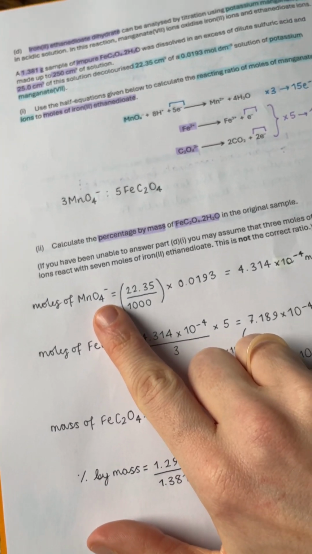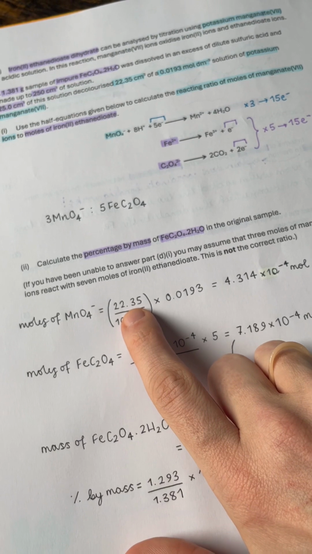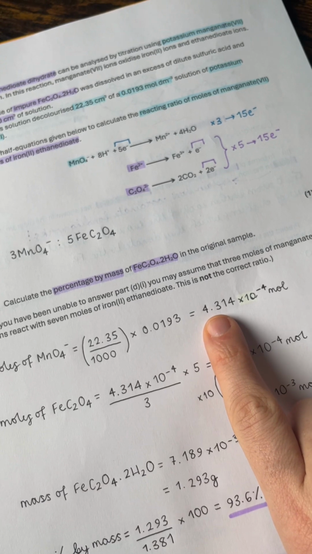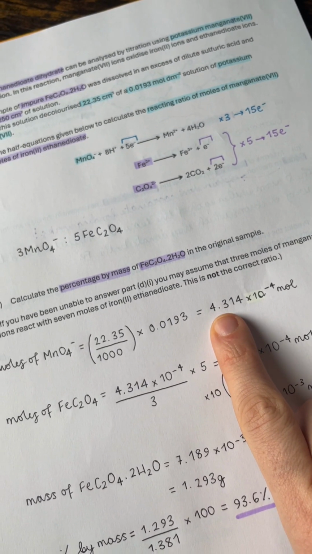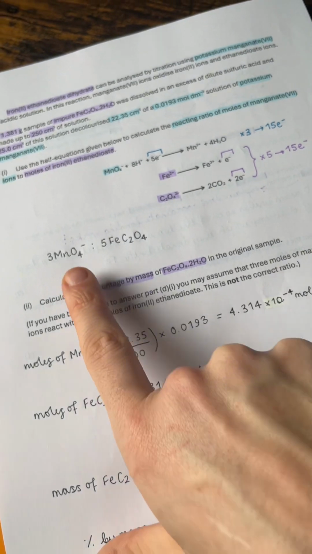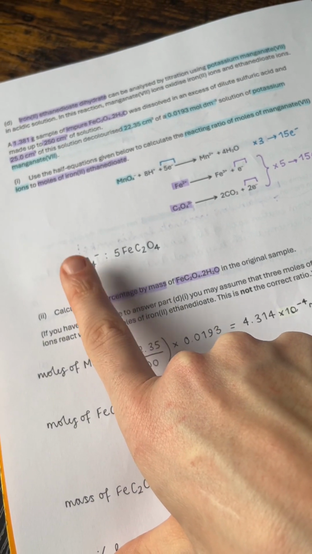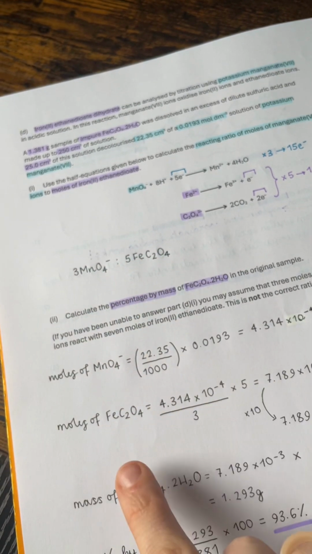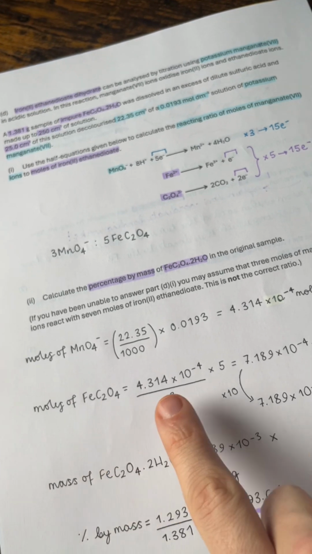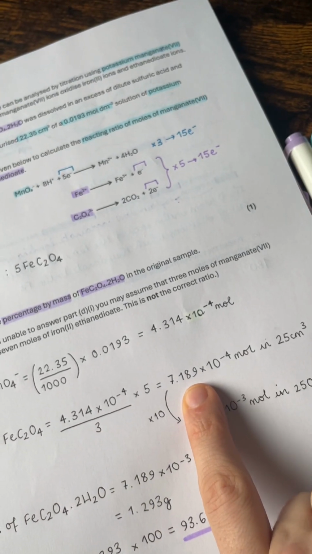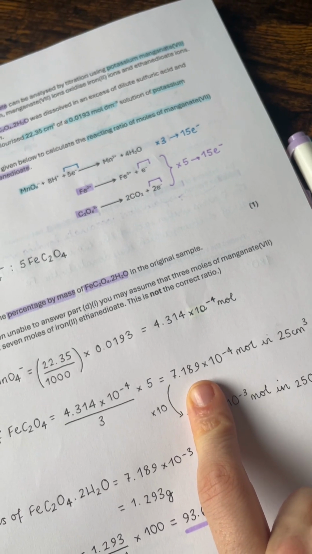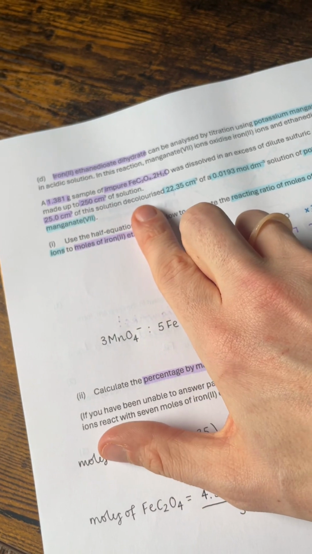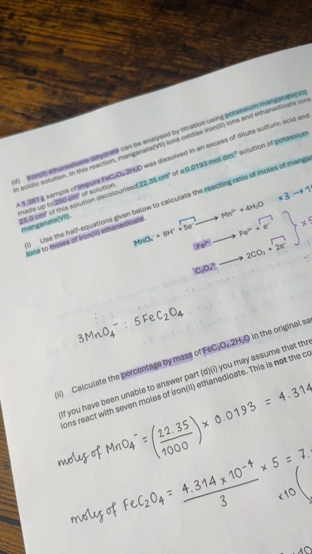So the moles of the manganate ions, we were given a volume in centimetres cubed. I've divided it by 1,000 and I've timesed it by the concentration to get 4.314 times 10 to the minus 4 moles. This is where the ratio then comes in. We've got the moles of the manganate ions, so we need to then divide that by 3 to get 1 part, and then times it by 5 to get the number of moles of the FeC2O4, which is what I've done there. And that gave me 7.189 times 10 to the minus 4 moles in 25 centimetres cubed, because it says that 25 centimetre cube portion of the solution reacted with the potassium manganate in that way.